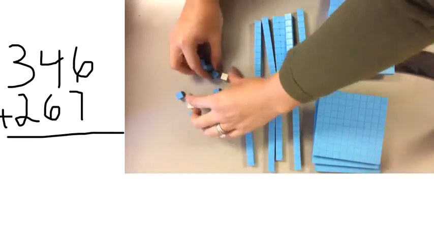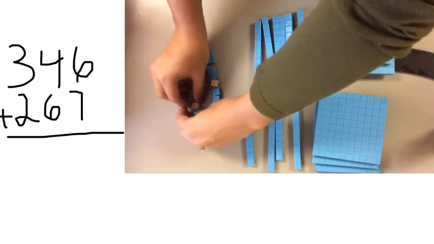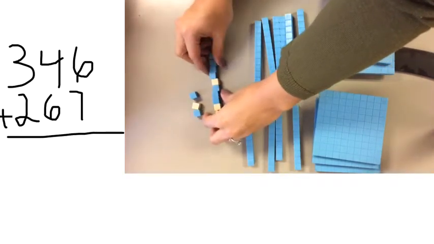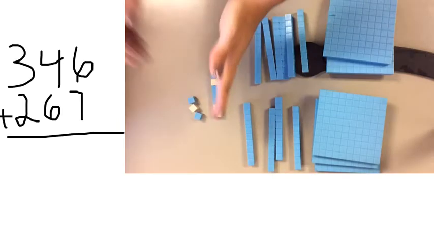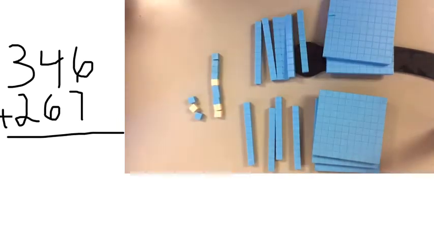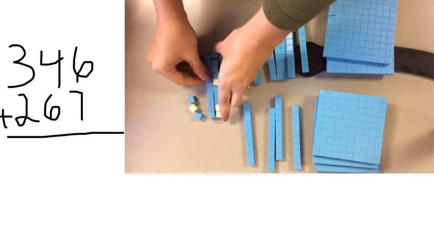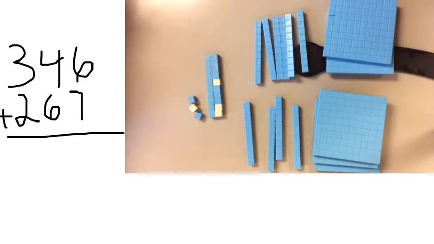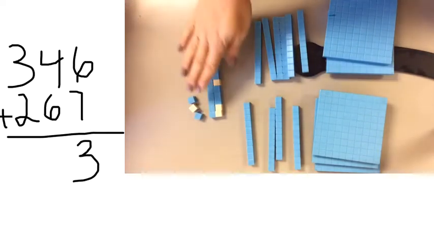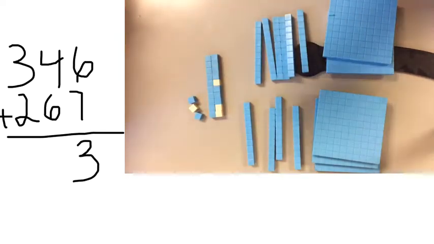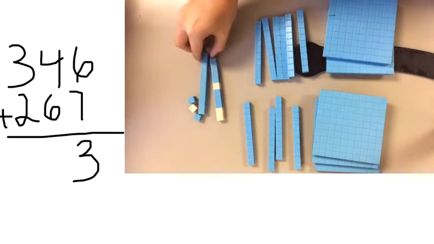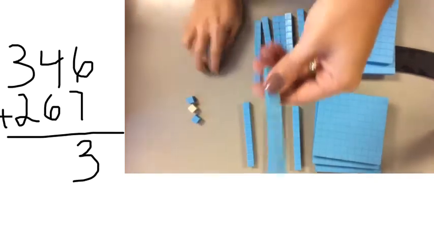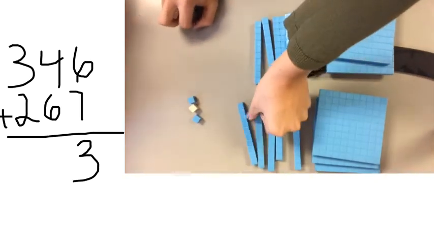Now I'm not going to write down a 13 because there's another place value in here. Just like we said before, if I were to line these up, all of those together are worth the same thing as a 10. So instead of writing down 13, I'm going to leave the fact that I have 3 1s in my 1s place. And instead of writing that 10 down next to it, I'm going to take this 10 and put it into my 10s place.